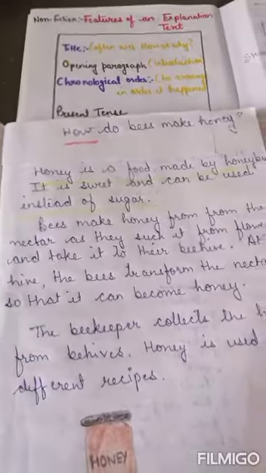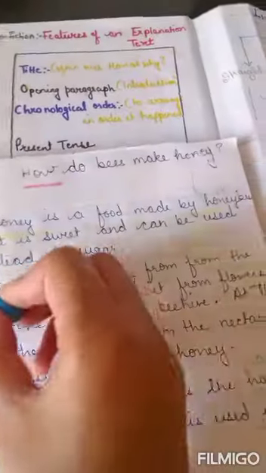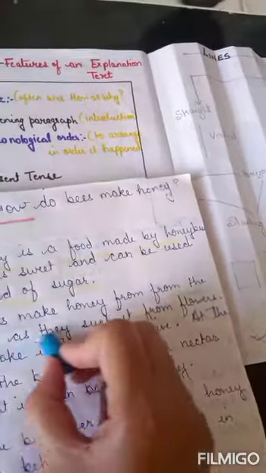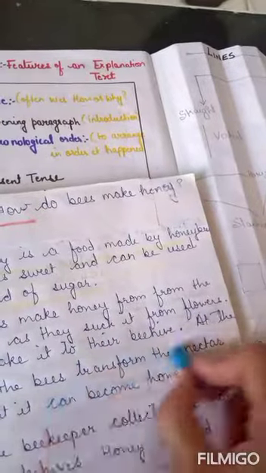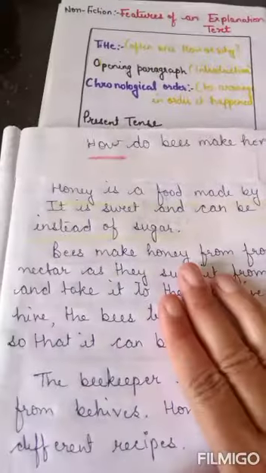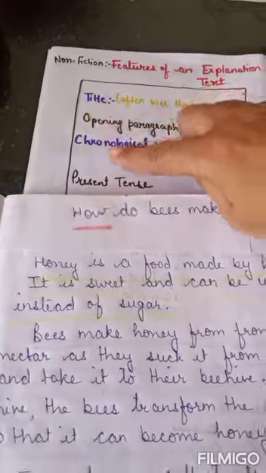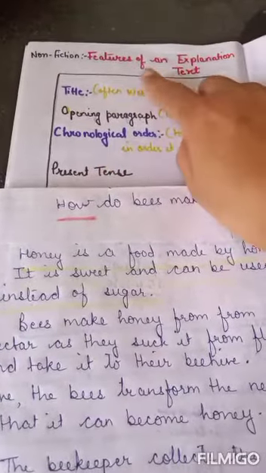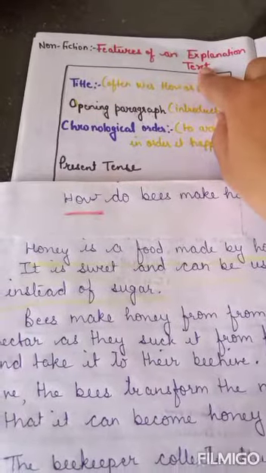All right. So let me underline this as well. I'll do it with blue color. I hope you have understood chronological order, children. Yes. Okay, so this is how chronological order works. So we have done three text features, and I hope you have understood these features of an explanation text.